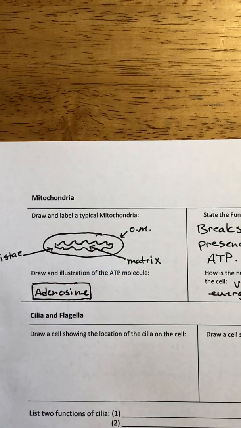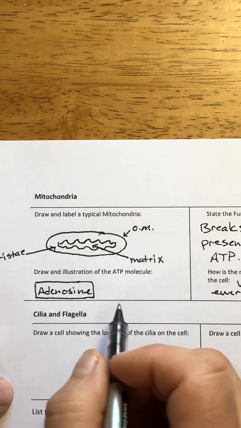And you may have heard adenine before, and that's one of those nitrogenous bases that we find in DNA. So some of these molecules, the cell's really efficient in terms of using the same molecule or similar molecule for different functions. So that's the adenosine part of it.